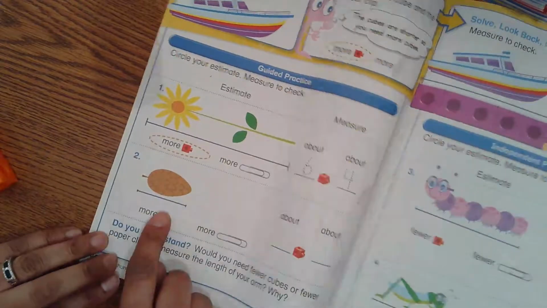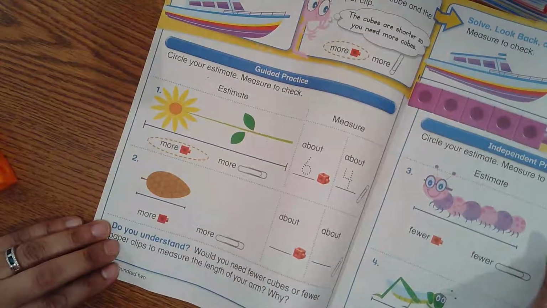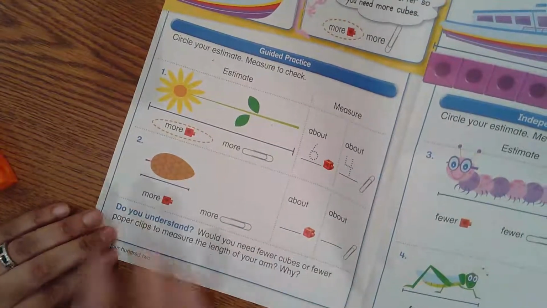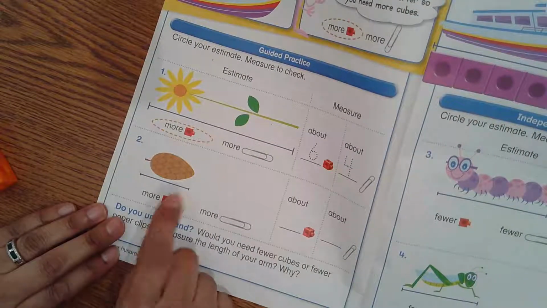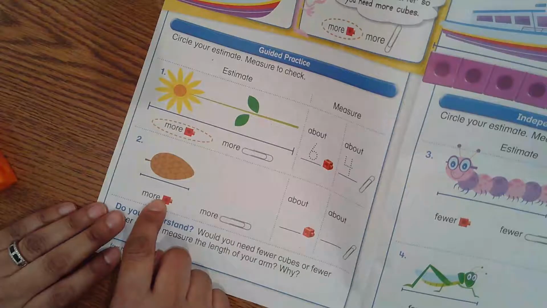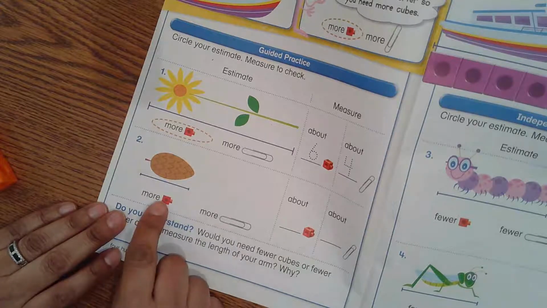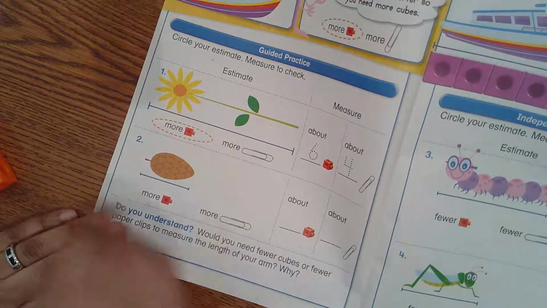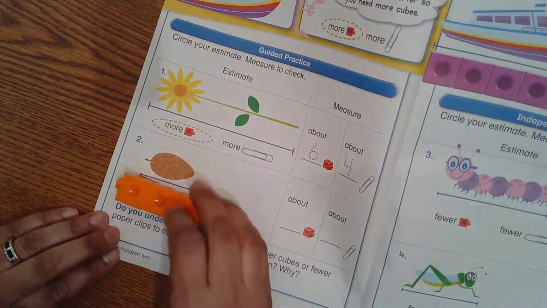All right, over here, number 2, we have the same thing. You're going to first estimate, do not measure it, just look at it. I think how many cubes for the acorn? I think 3 connecting cubes and maybe 2 paper clips. All right, so let's see, is it 3 connecting cubes?